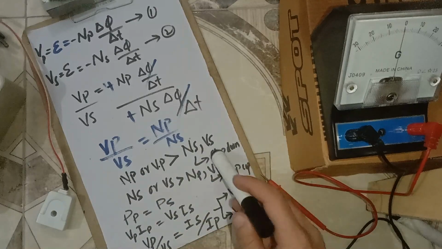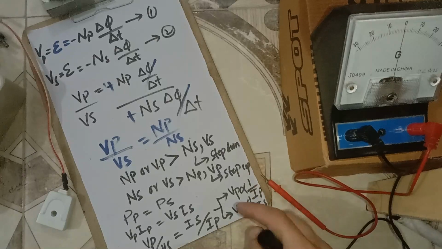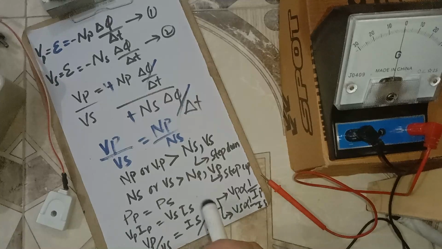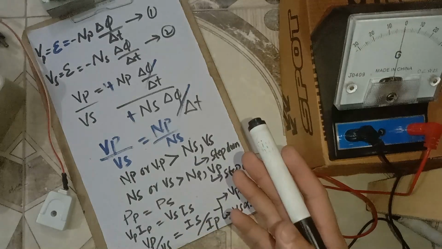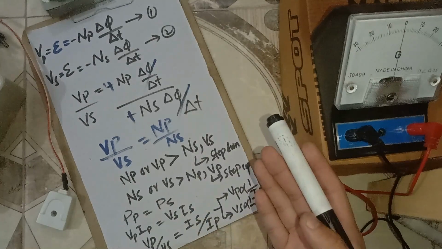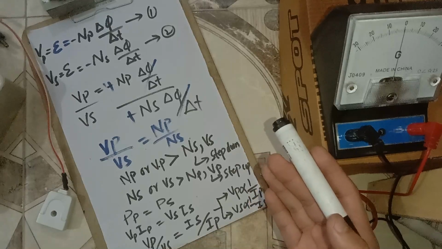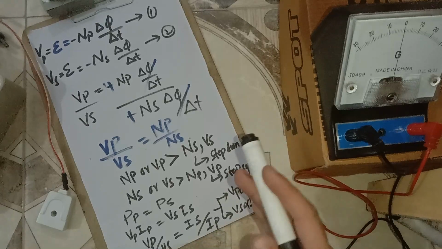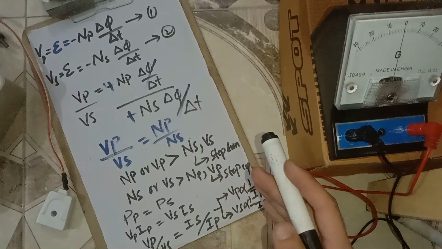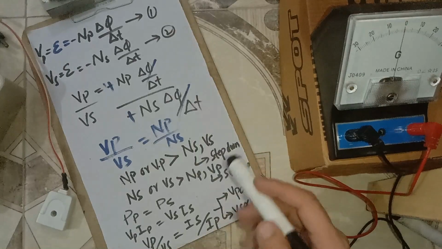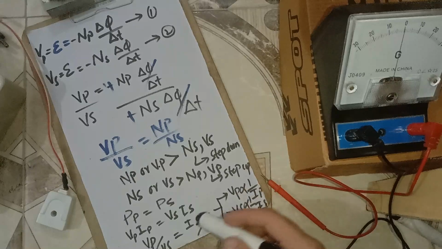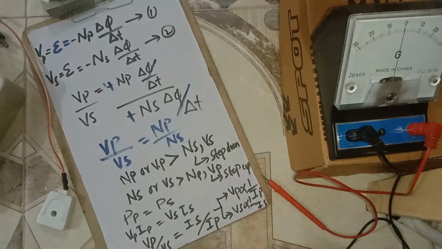So here do not confuse yourself. Here the voltage V is inversely proportional to the current. In order to increase the voltage from the low voltage to the higher voltage, we will use the step up transformer, and for the current we will use the step down transformer in order to increase the current. So here the voltage and the current are inversely related.